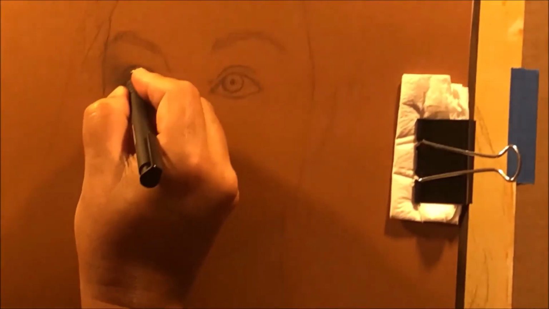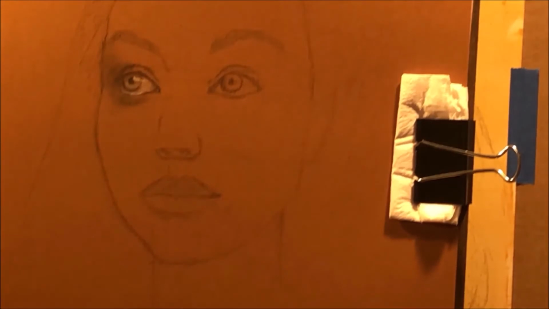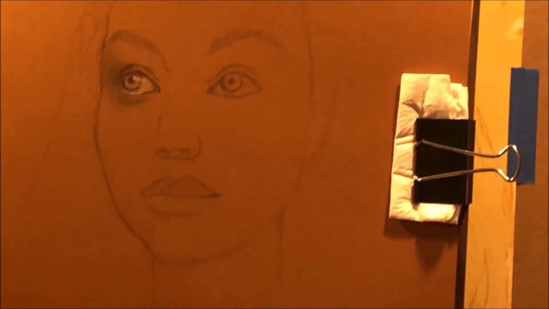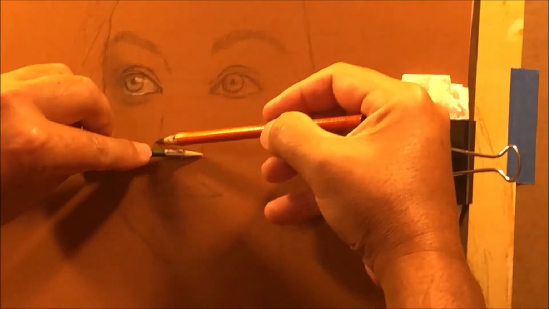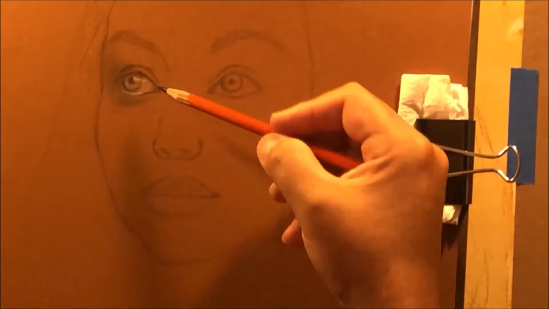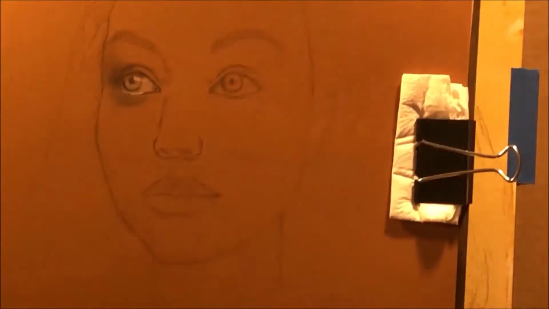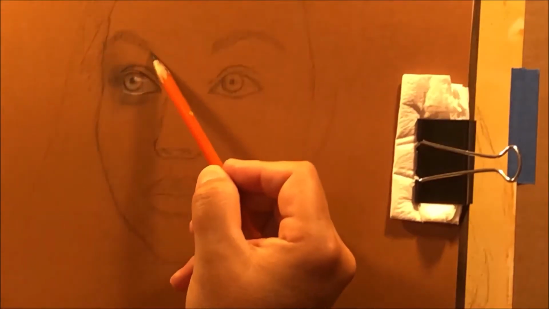Here I'm just showing you some shading. I usually like to put all my darks in first, but whenever I do these instructional things, I kind of break that rule just to try to give the student, all you viewers out there, a good sample of what it is that I do.